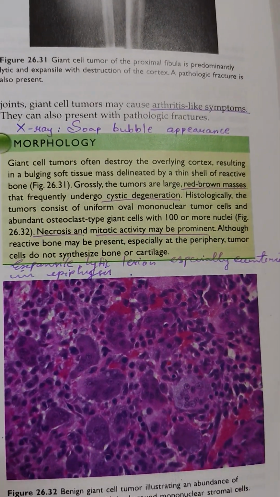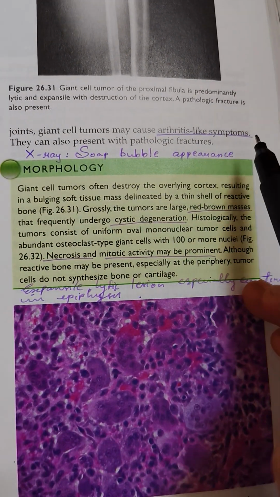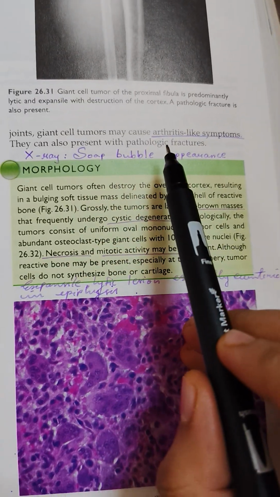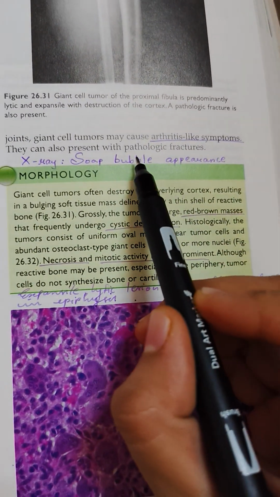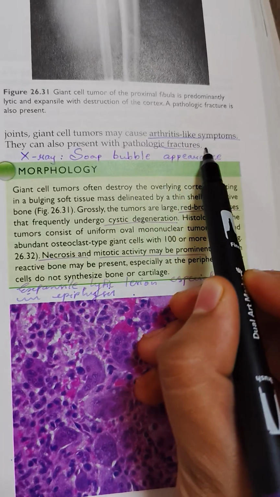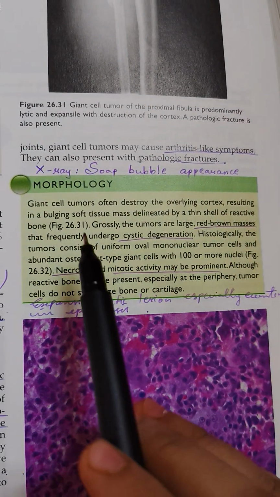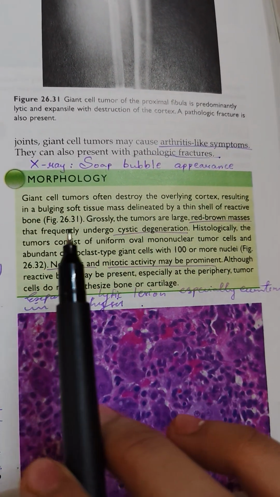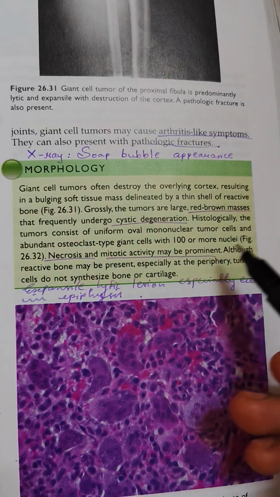Giant cell tumors may cause arthritis-like symptoms. They can also present with pathological fractures. Pathological fractures are also seen in osteosarcoma. So, let's discuss morphology. Everything is not necessary, a few points are important.